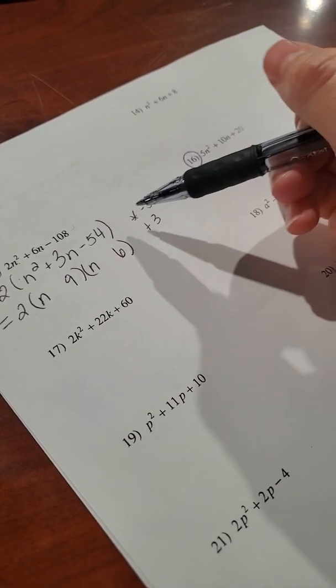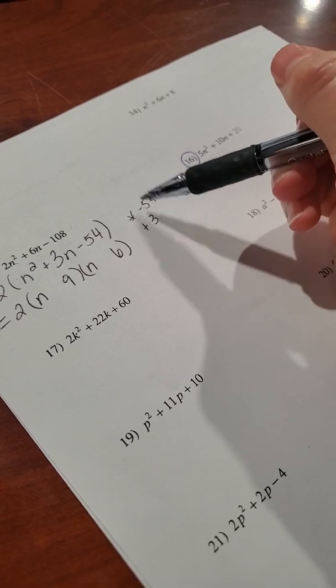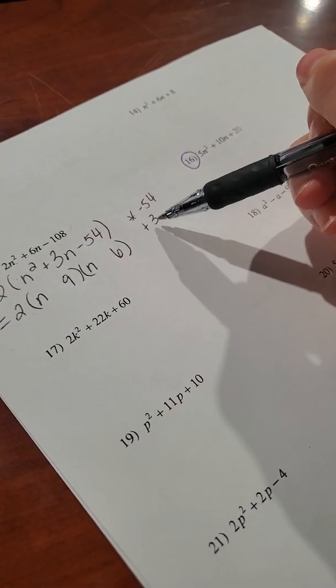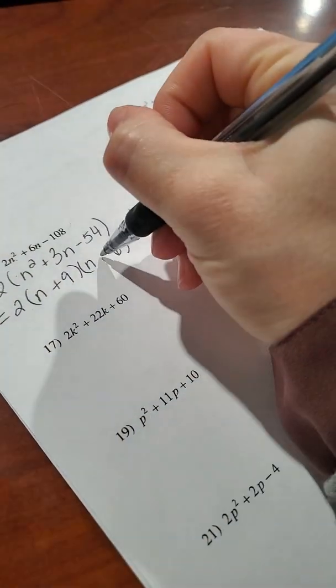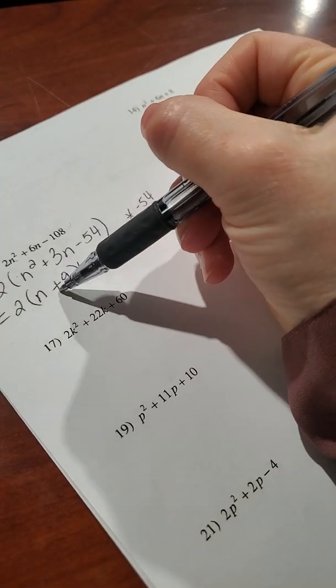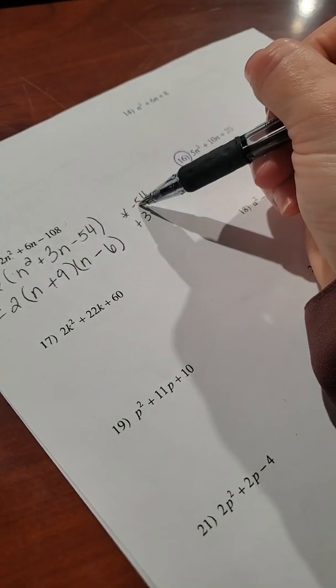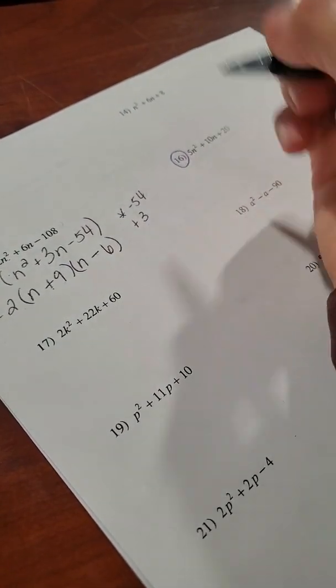But we have to be careful here of these signs. We know that when we multiply, they're going to be negative. So one of these has to be negative, the other has to be positive. But when we add them, we're going to have 3 positive left over. So 9 is positive, 6 is negative. Positive 9 times negative 6 is negative 54, but positive 9 plus negative 6 is positive 3. So that's my final answer.